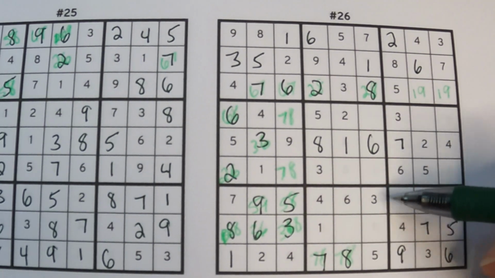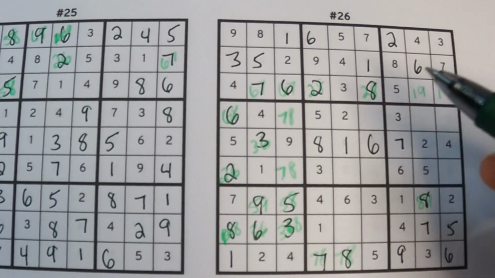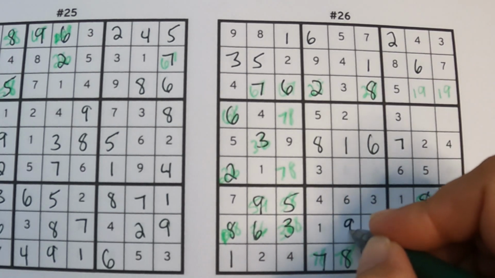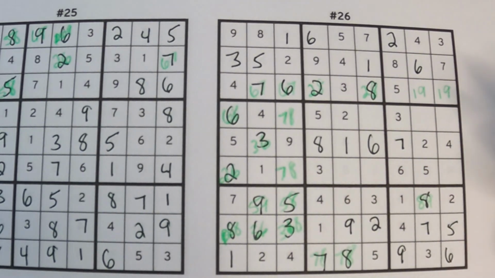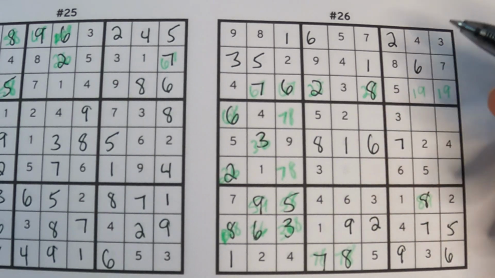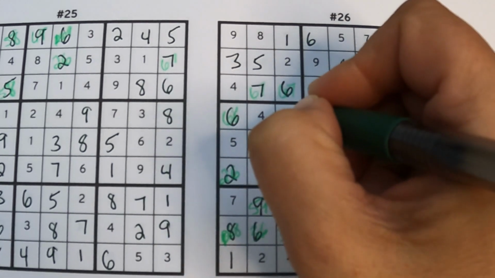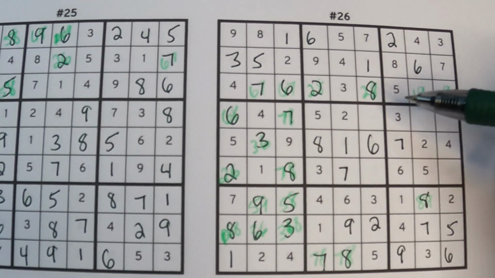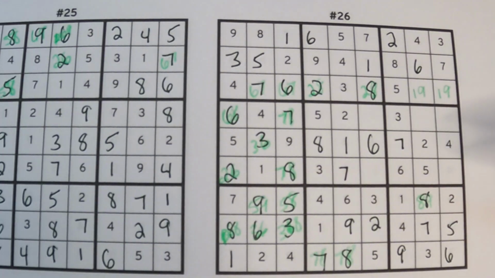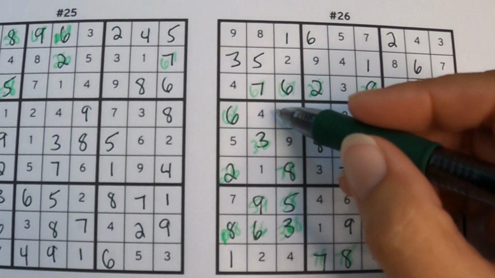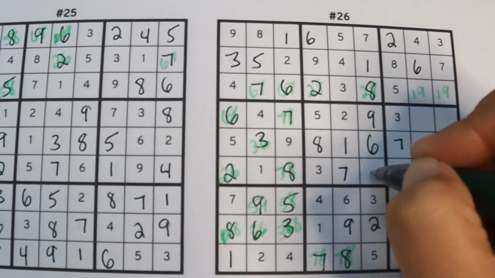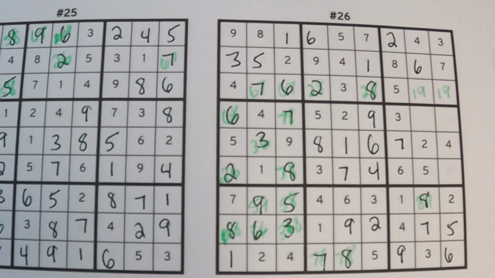For this box now, we're missing 2 and 9. We've got a 2 here, so 9, 2. For this column now, we're missing a 7. That 7 makes this our 8, 7. For this box now, we're missing 4 and 9. We've got a 4 here, so 9, 4.